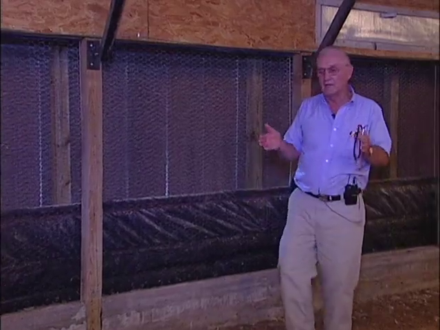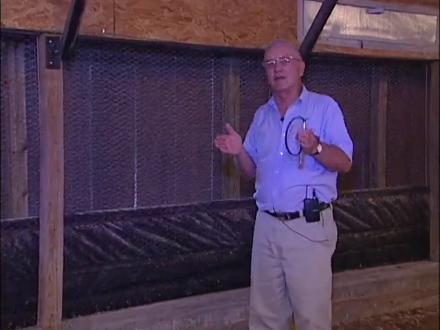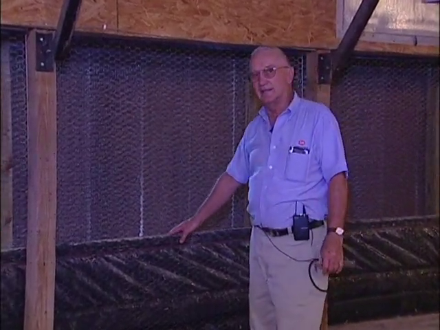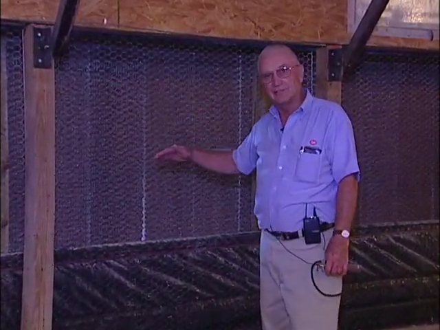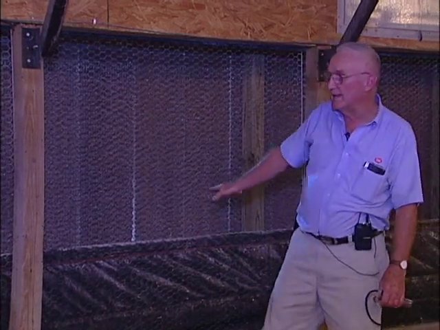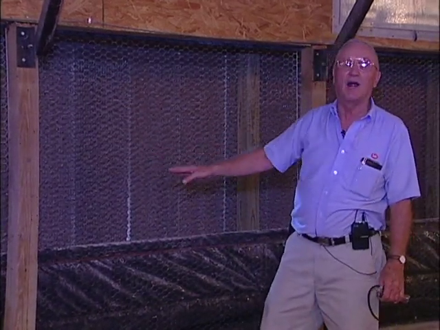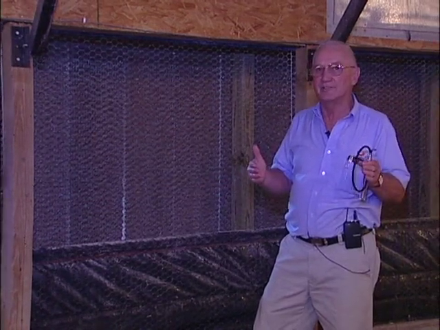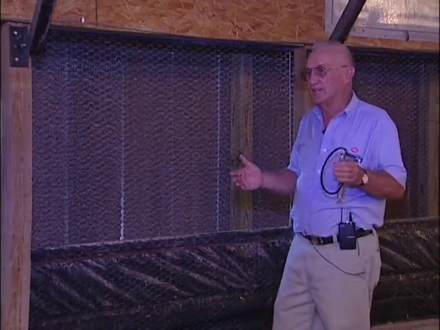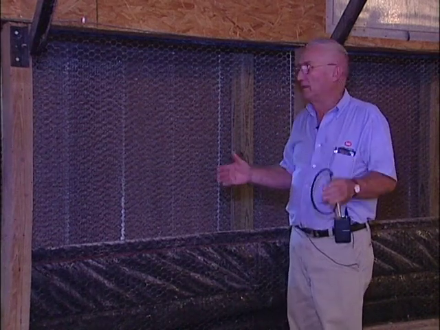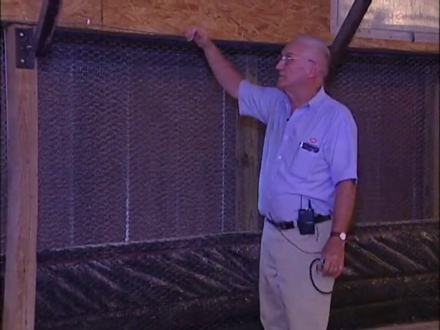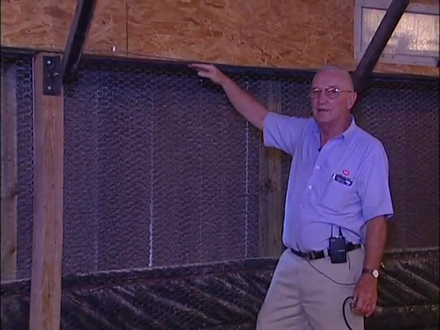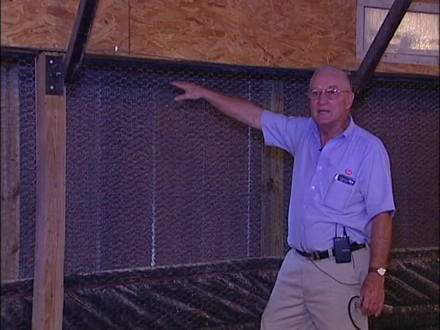If you install the cooling pads too close to the side of the house and you try to use your inlet curtain to adjust your house pressure, then what you will actually do is shut the air off the bottom part of the pad, so you alter the surface area of the pads, and the surface area should never be altered.